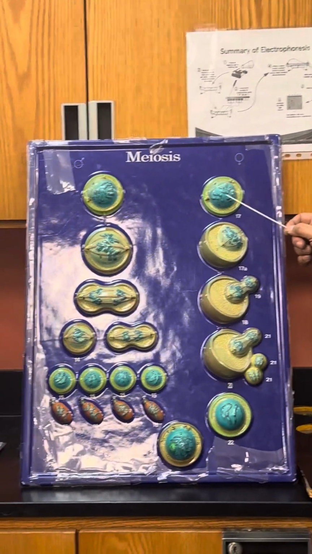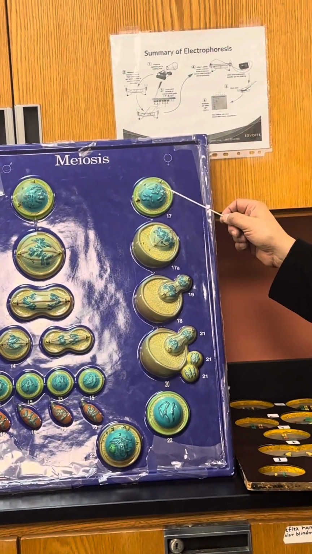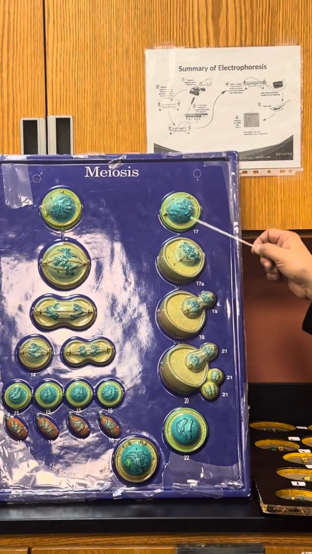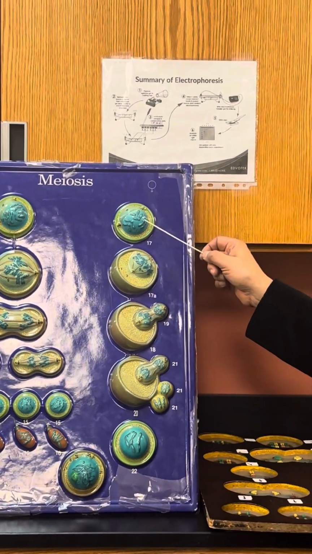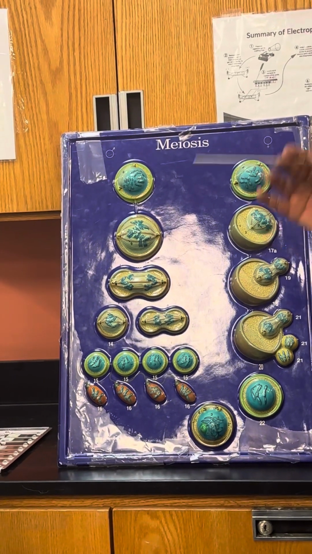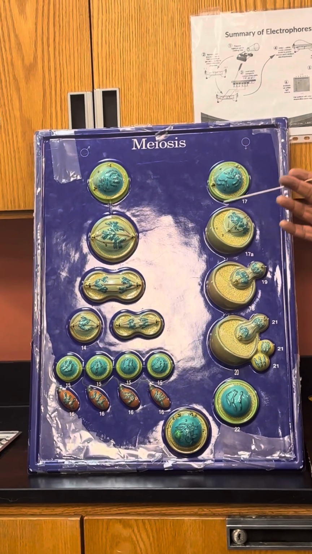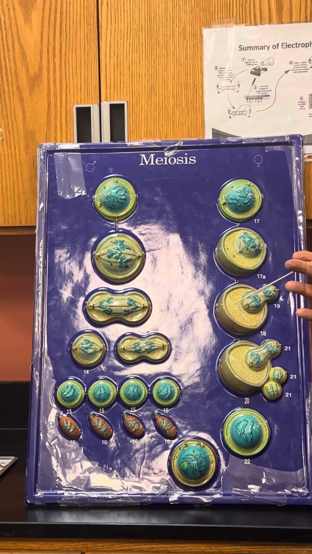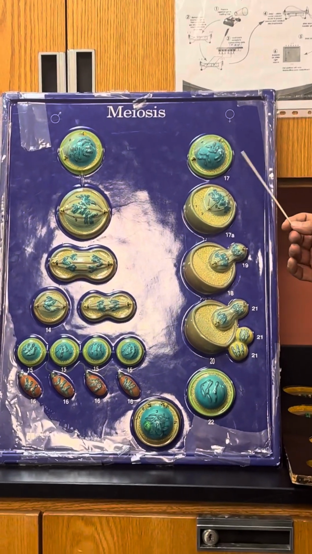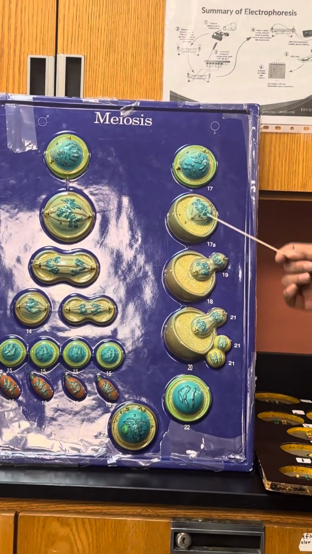So this one is called prophase, right? Prophase 1. This is the primary oocyte, not secondary. Secondary oocytes have already had a cell division and they have half the chromosomes. They are called haploid. This is diploid.